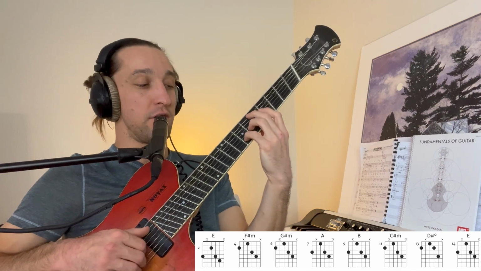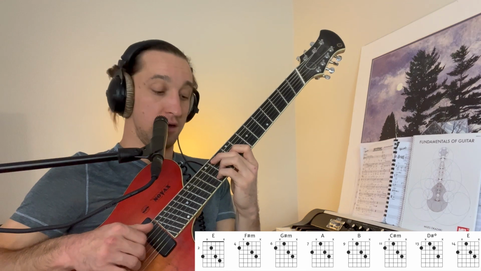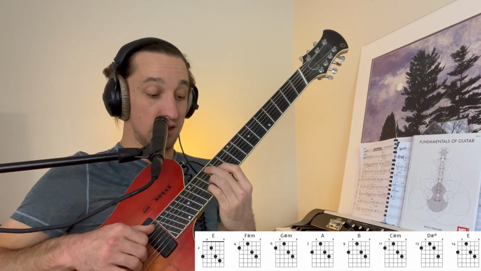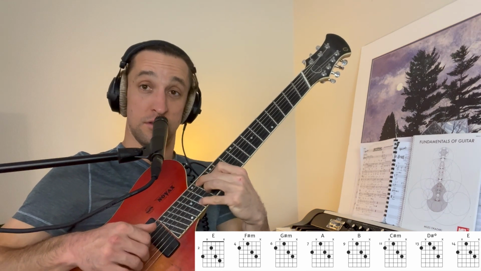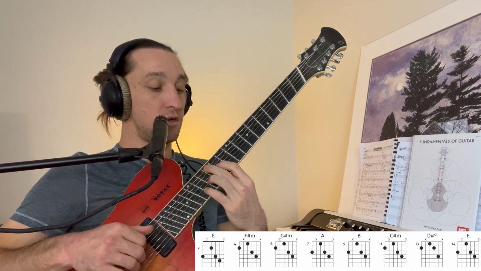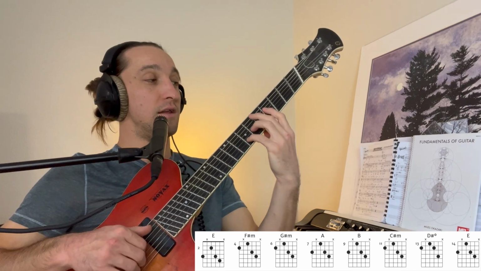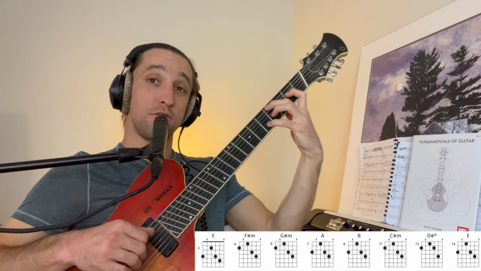What's G sharp minor going to look like? What's A going to look like? What's B going to look like? C sharp minor, and the odd one out, D sharp diminished, and you're back at E. Initially, you just want to be able to play that up and down, and don't get too quick into the decorating.